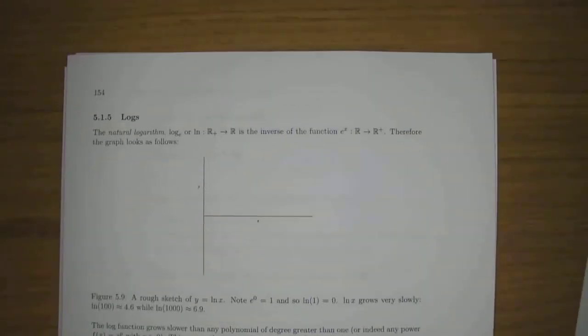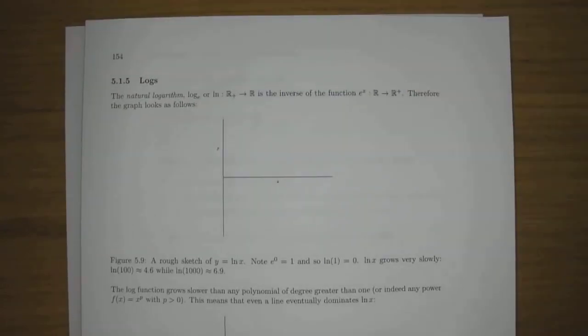Okay, so we'll look at logs now, graphs of logs. Just remember that logs are inverses of exponentials.